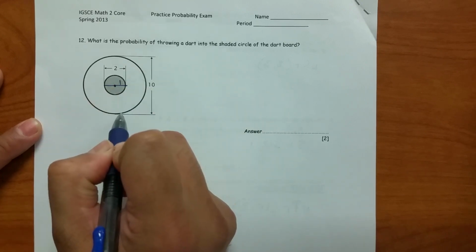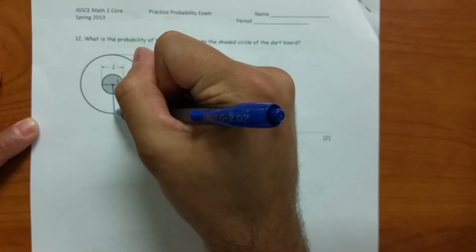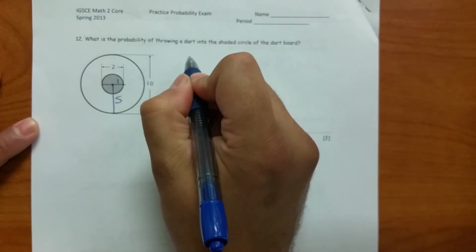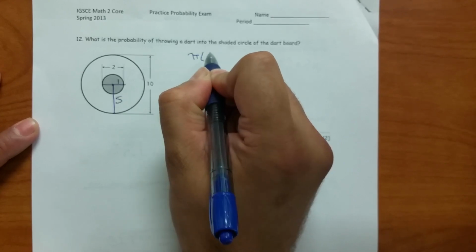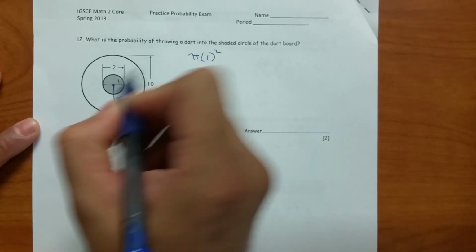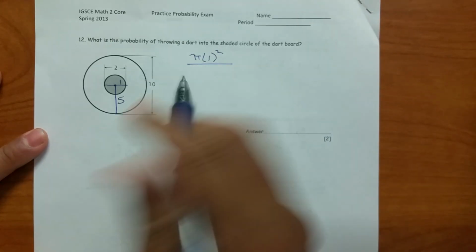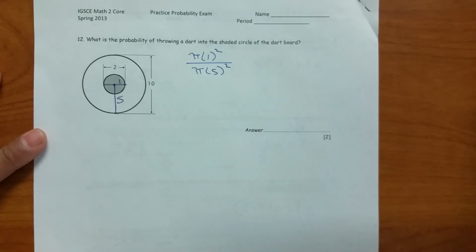Same for this: if this is 10 going all the way across, the radius is going to be 5. So for the top, it's going to be pi times 1 squared, pi r squared, that's my shaded part, over my total, which is going to be pi times 5 squared.